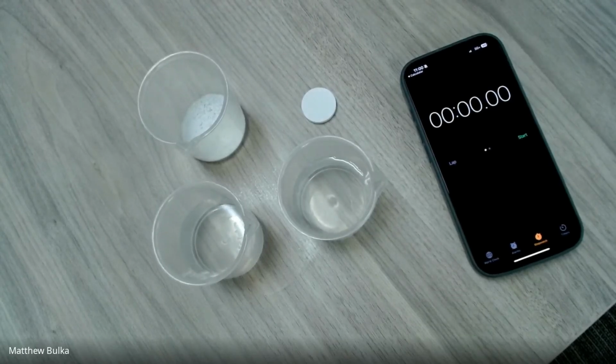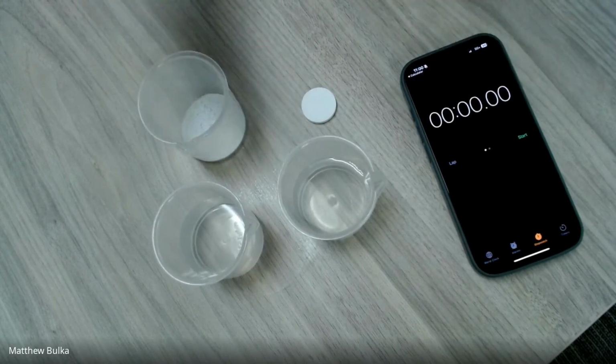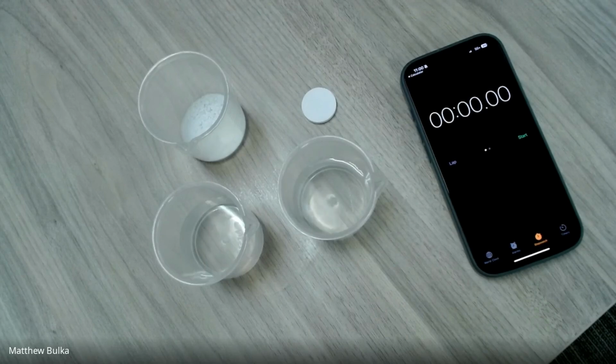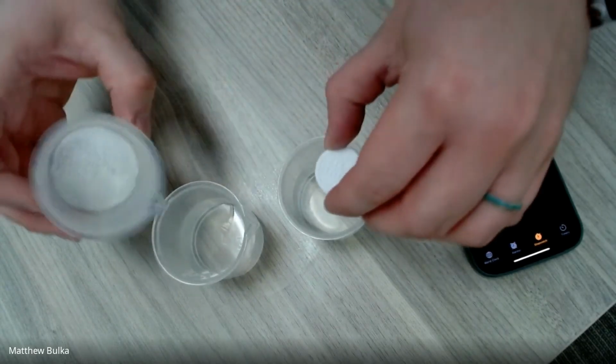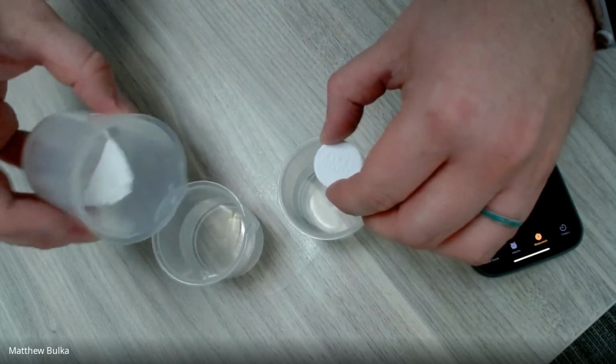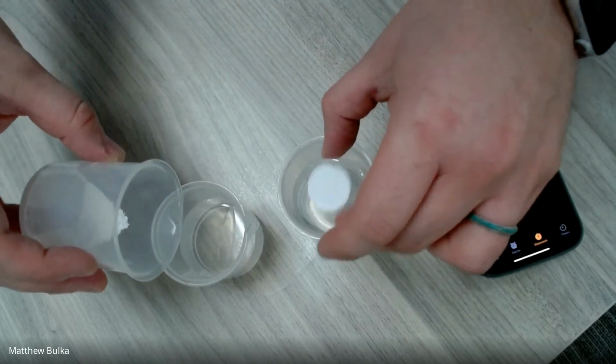And so what we're going to do now is place the Alka-Seltzer tablet and the crushed Alka-Seltzer into our water and then hit start. And we want to see which reaction happens fastest. So here we go. We're going to go in 3, 2, let me get all the powder done here. 3, 2, 1, go.